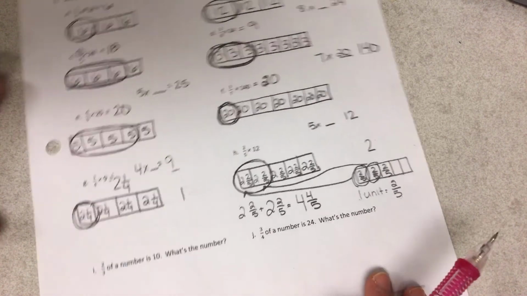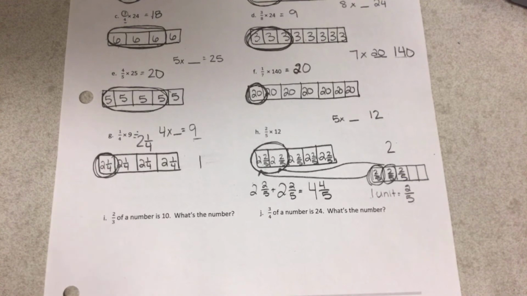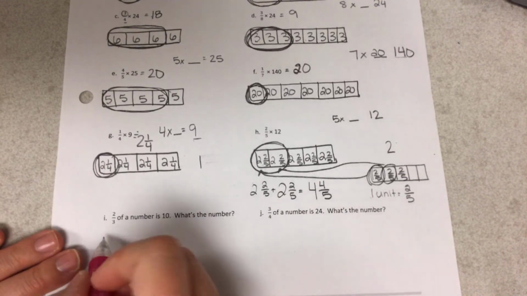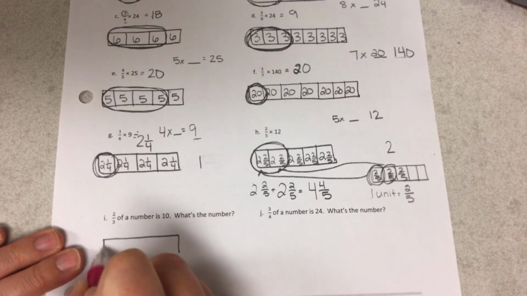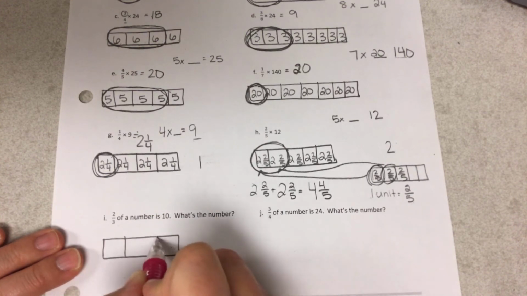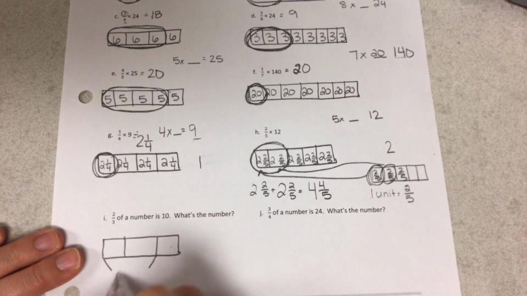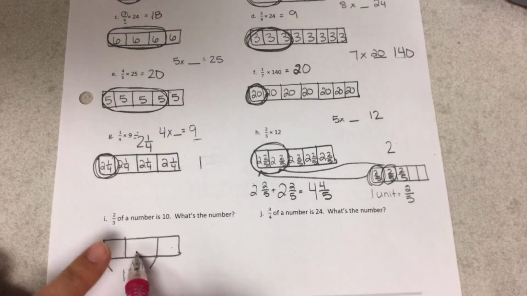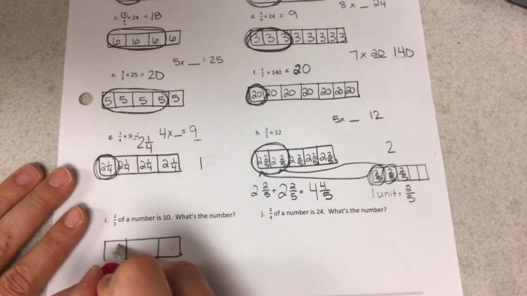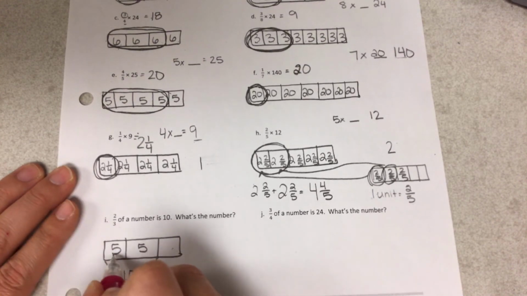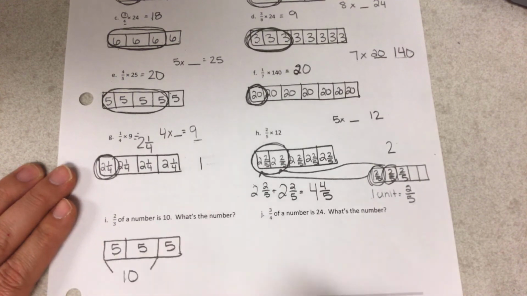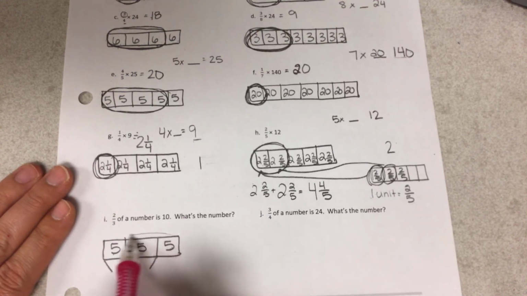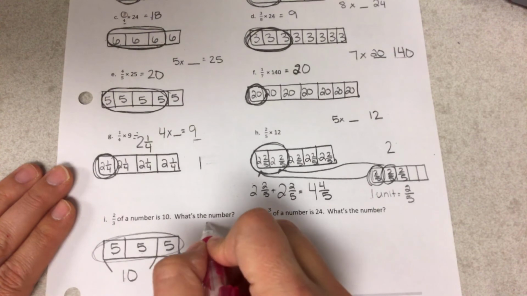Now, I don't want you guys to get overwhelmed with these last two because they're actually pretty simple, okay? So first of all, I have 2/3. So I'm going to show thirds. And I know that 2/3 of a number is 10. So if these two have to equal 10, what does that mean these two have to equal? Well, they both have to equal 5. If these equal 5, this one has to equal 5. So what is that whole number actually? It would be 15.